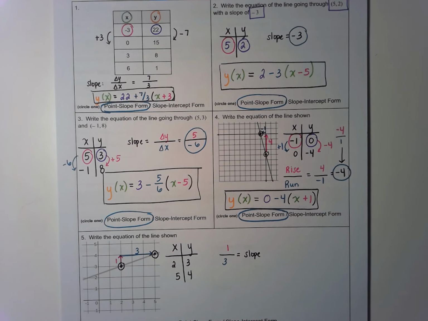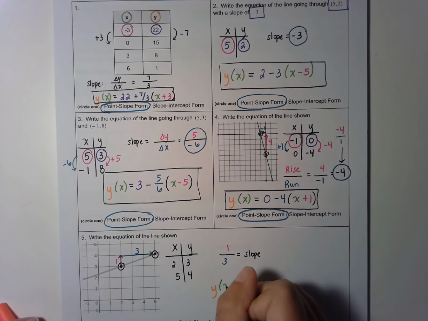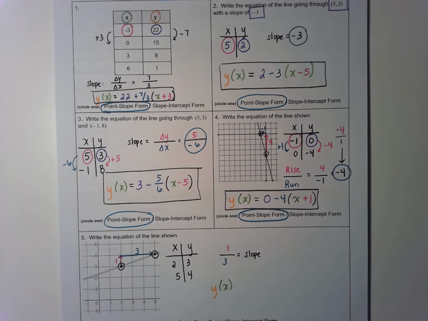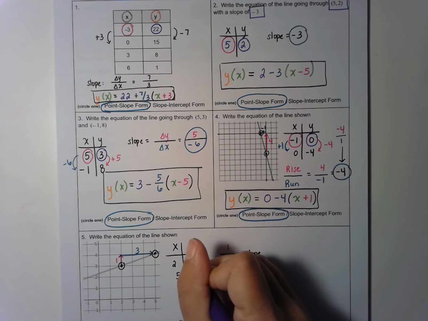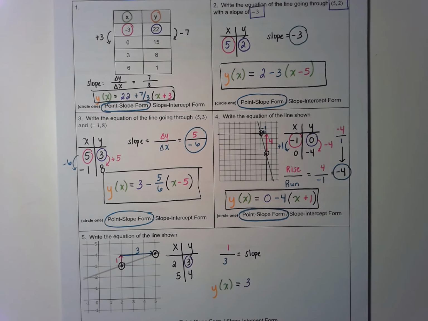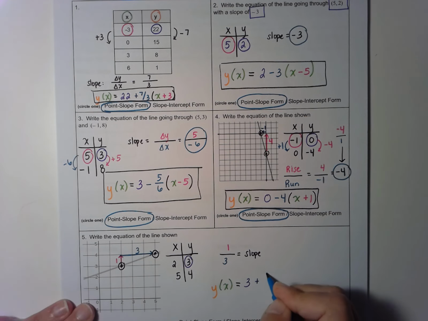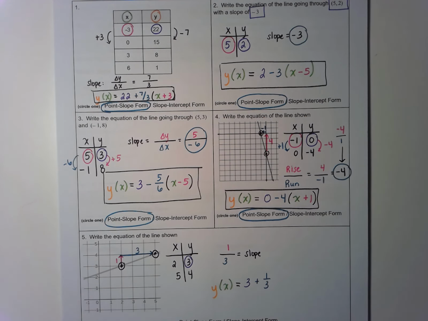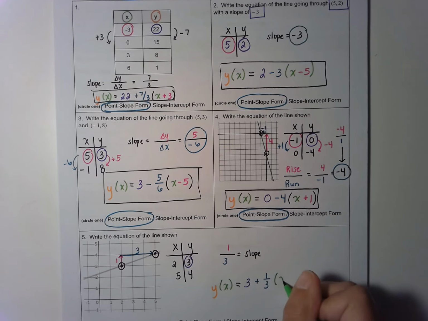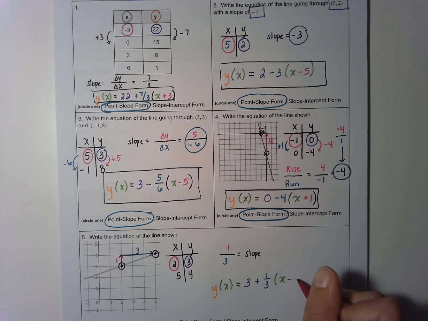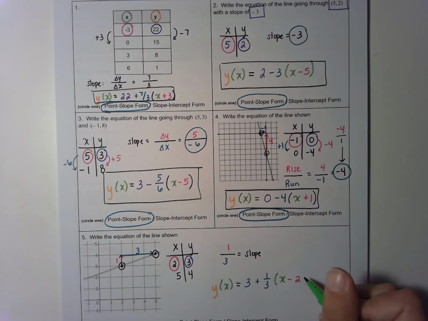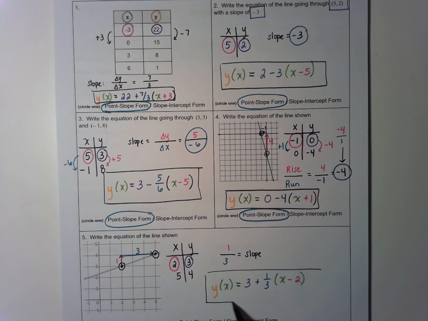So my equation would be y parentheses x equals my starting output, which is 3, and then my pattern, which is +1/3, parentheses x, and then we need to get back to 0, which means we need to put -2. And again, this would be point-slope form of the equation of a line.